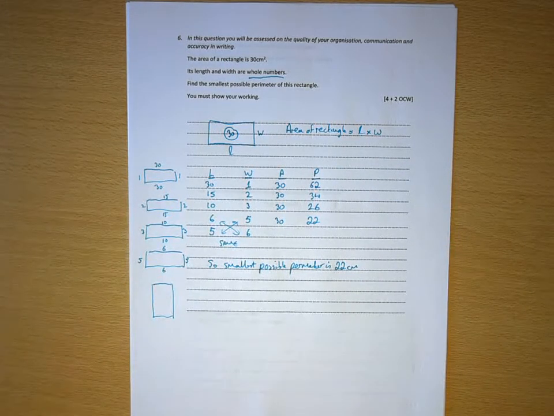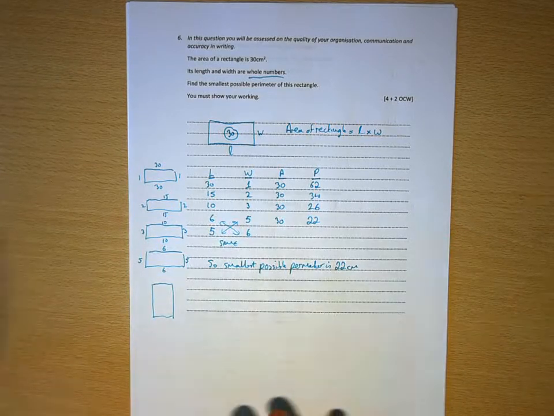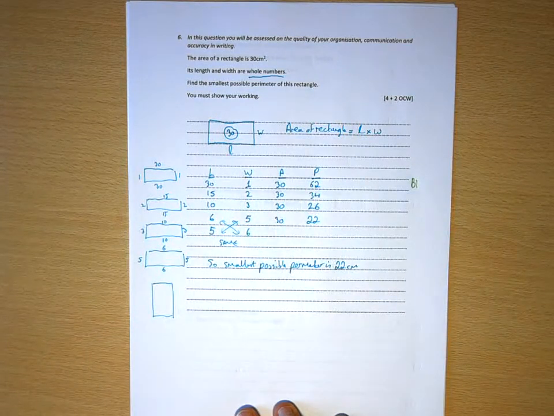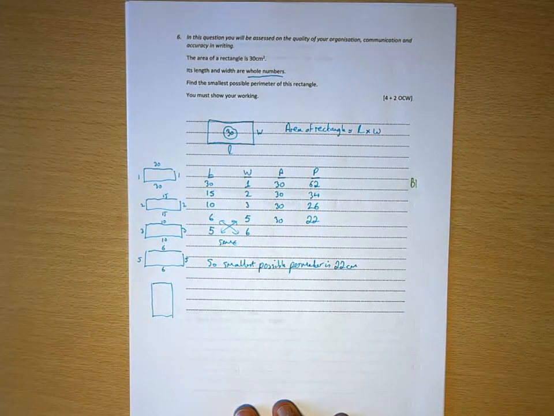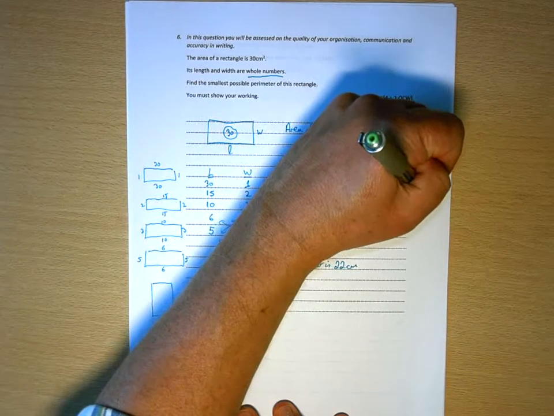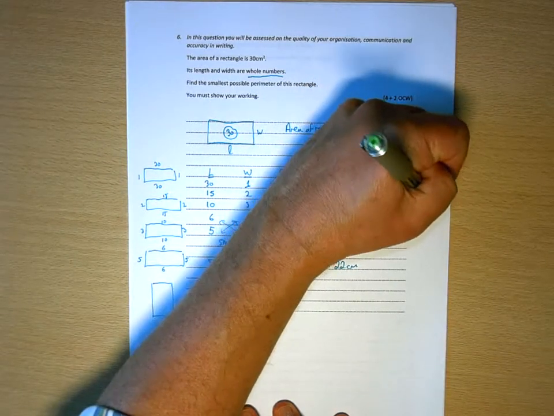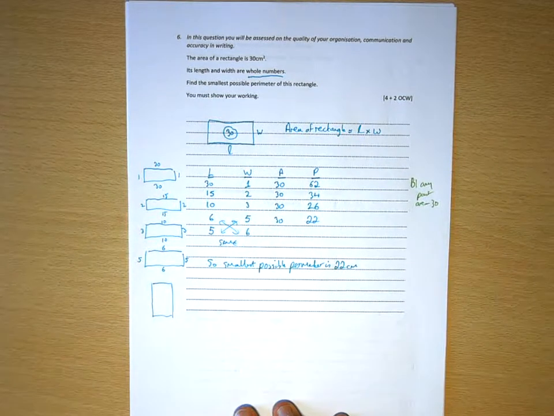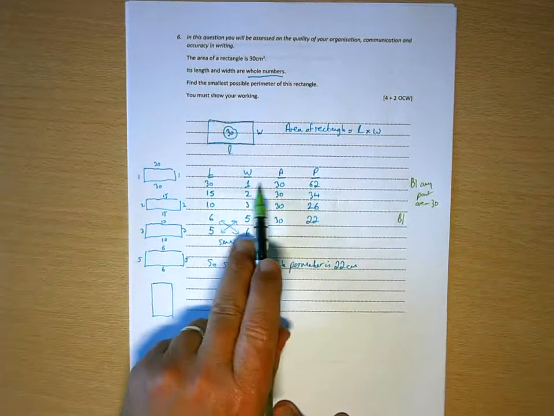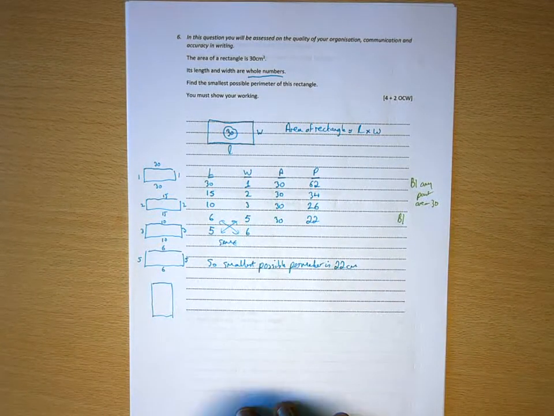So the marks for that question, you got 1 mark for coming up with a pair of numbers with an area of 30. So any pair, area 30. You got 1 mark if you then worked out the perimeter.